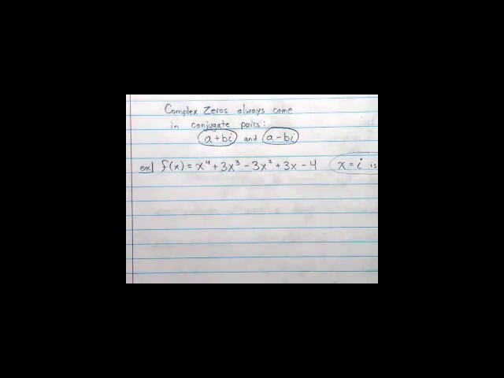So if I know that i is a root, or technically 0 plus i is a root, what's another root that must be with this equation as well?